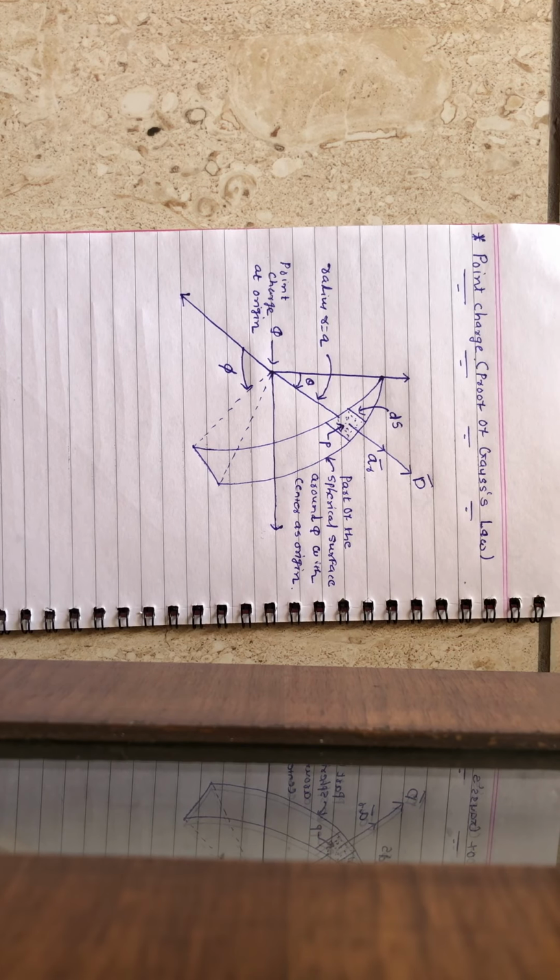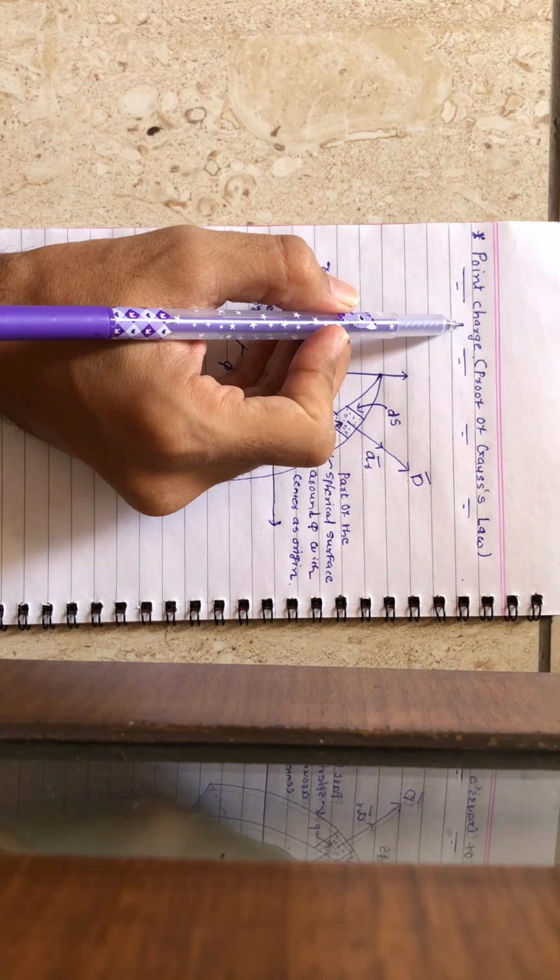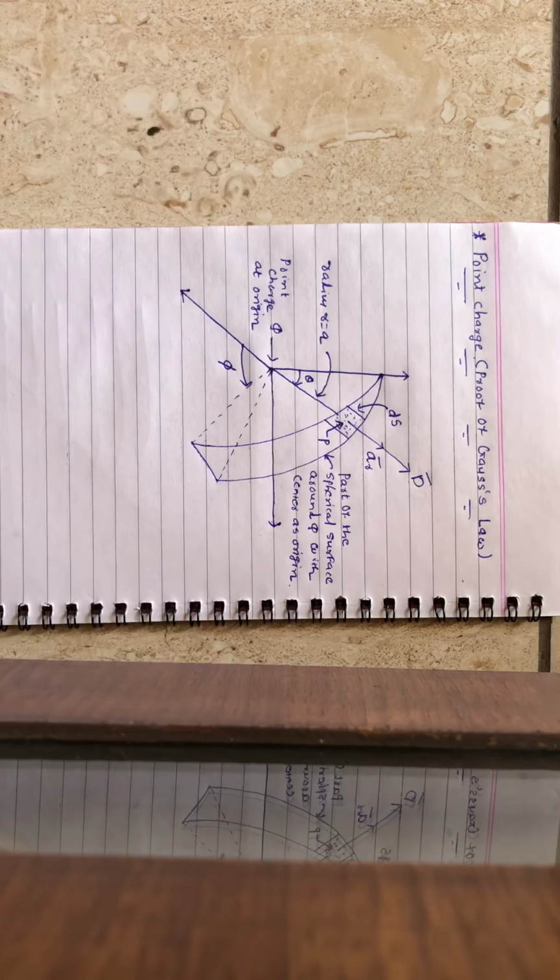Hello friends, today we will see about the applications of Gauss law. Inside that we will see the first application, that is the point charge, or it is commonly known as the proof of Gauss law. But before going to the application, first we will revise the statement of Gauss law.